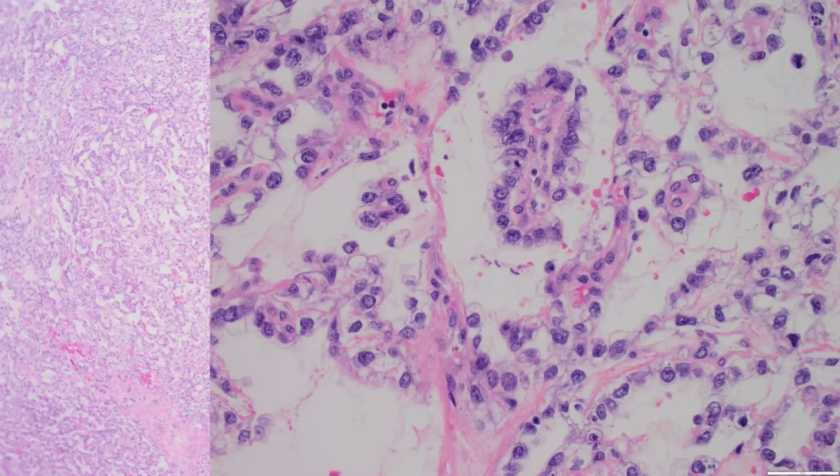Great, so Schiller-Duval. Yes, beautiful. So a really nice case with Schiller-Duval bodies, where you can see these tumor cells sort of lining up. The Schiller-Duval body looks almost glomeruloid. Essentially, they are floating cells within a small papillary structure.